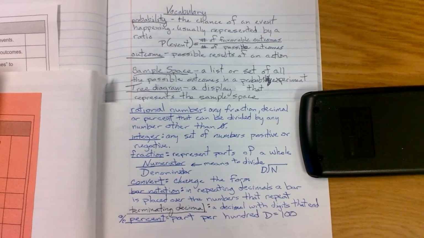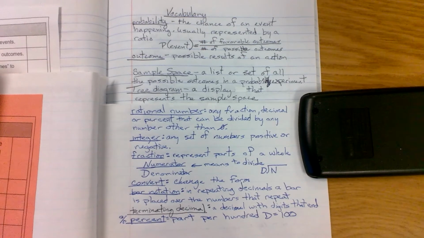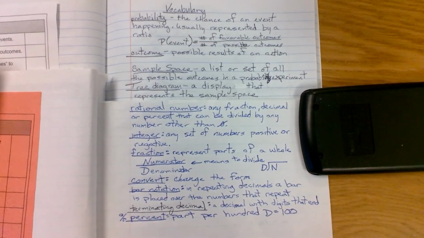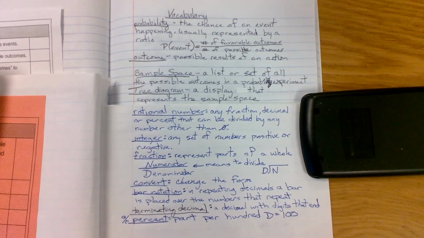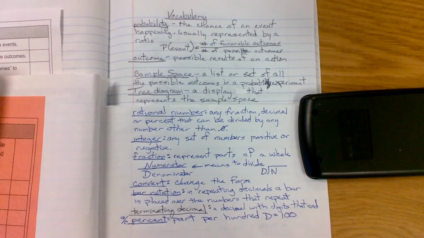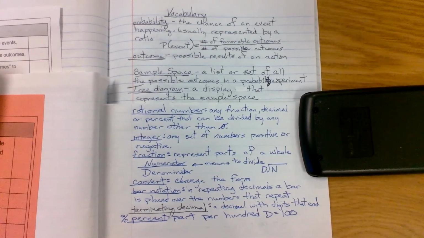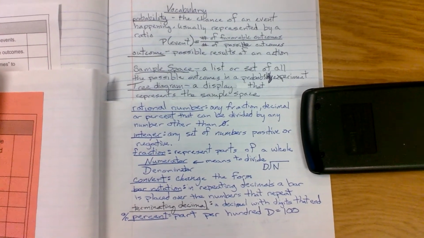Convert. Convert just means to change the form. We will be changing the form that we write probability in. Most often it will come out as a ratio, right? So we will have a fraction, but it may look like a decimal or a percent.